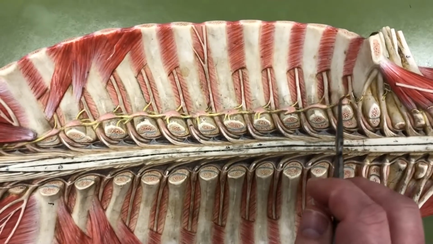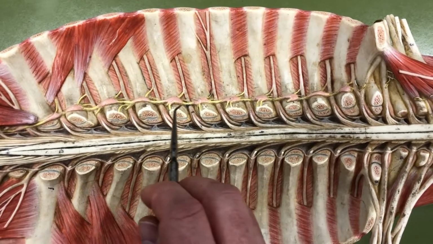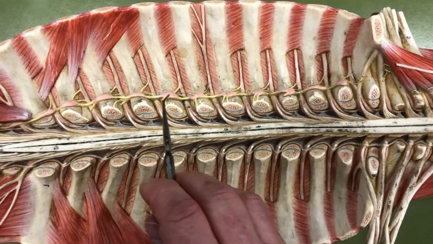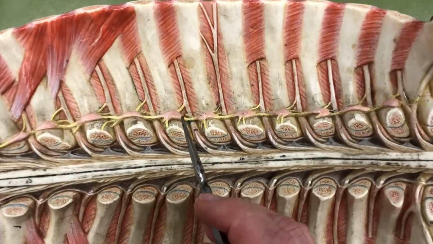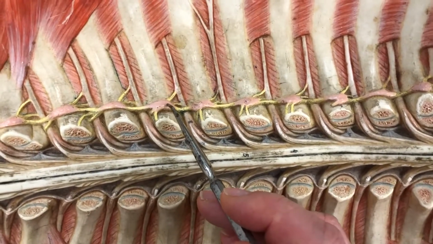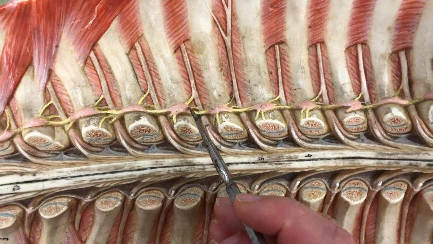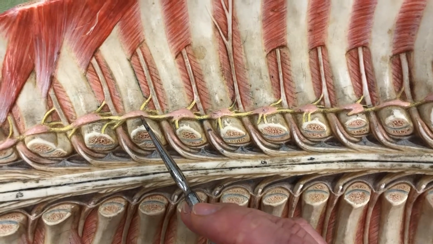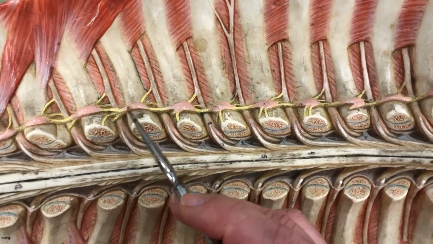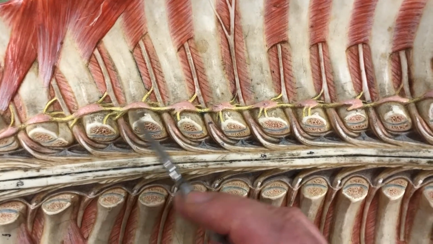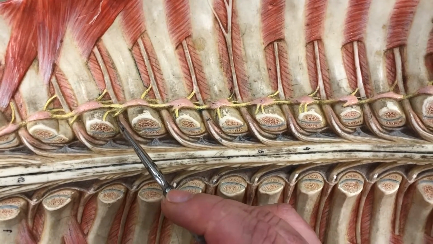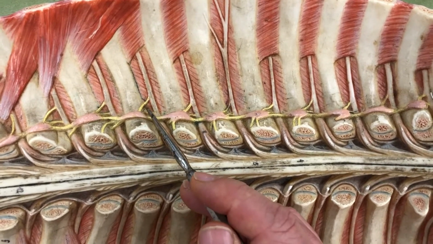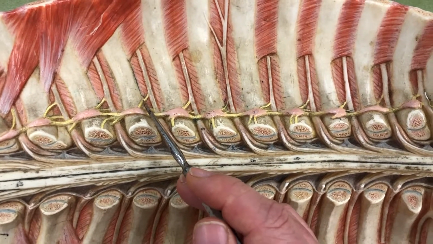Running along the spinal cord, we have the sympathetic trunk or sympathetic chain. And there are bundles of cell bodies called ganglia. These are sympathetic chain ganglia. And we have the communicating ramus. We have the gray communicating ramus, which is medial, and the white communicating ramus, which is lateral.